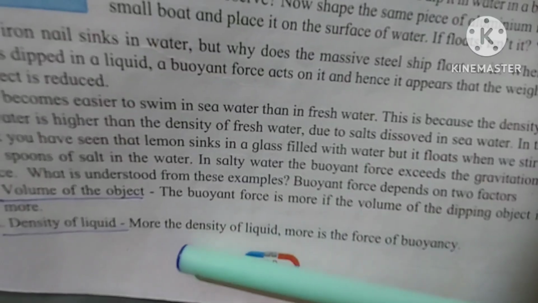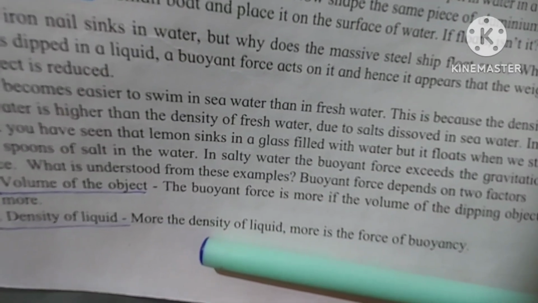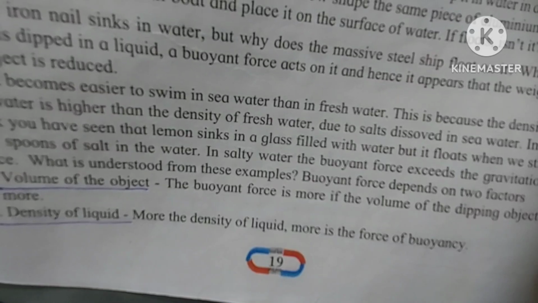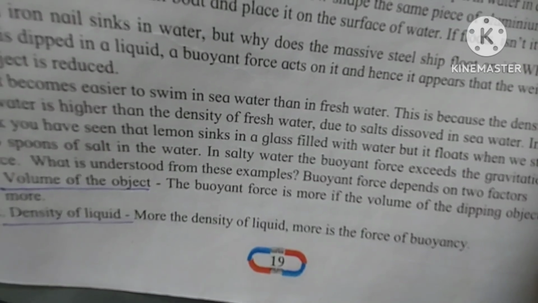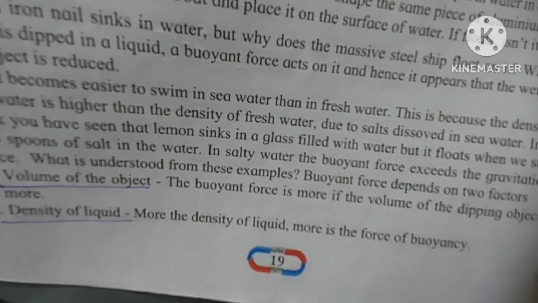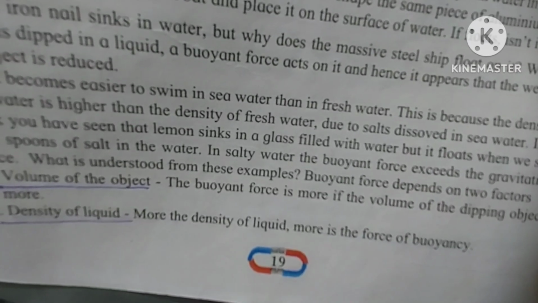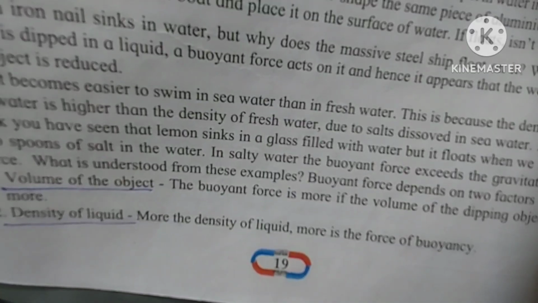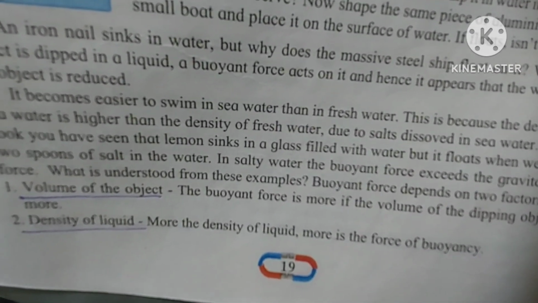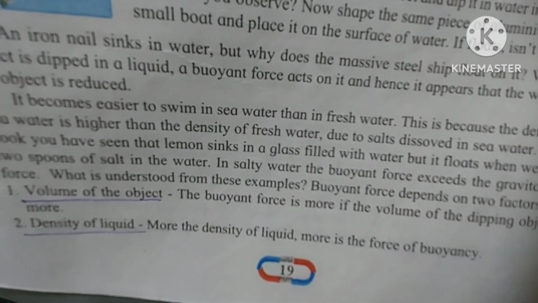Because what is our condition? When we go on adding salt inside water, then that salt water has more density. And that is why, what is our rule? An object will float on the surface of the liquid which has more density. Water has more density, lemon has less density. Therefore, the lemon will float on the surface of water.